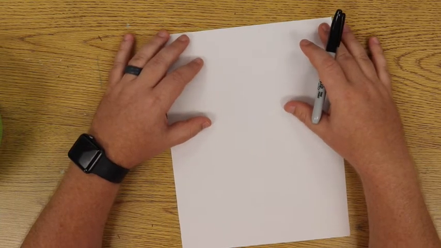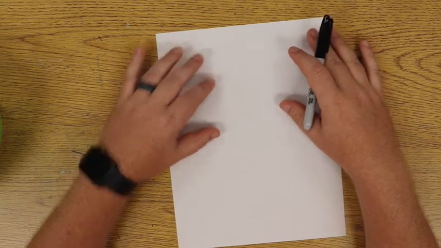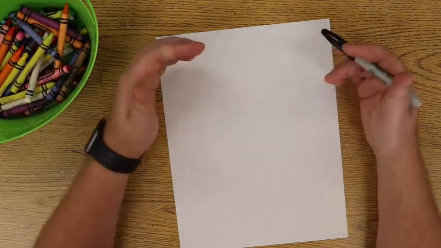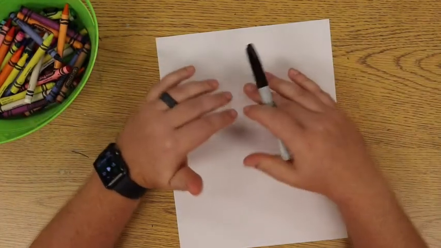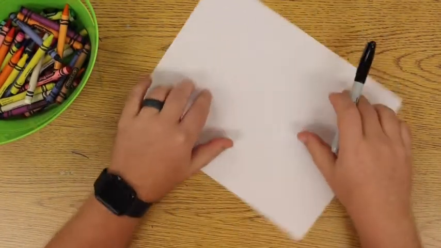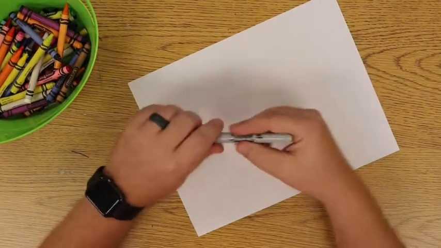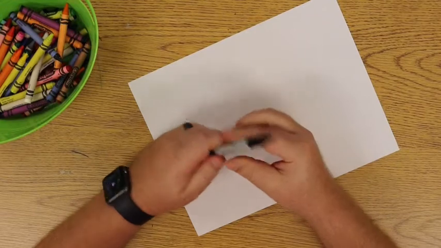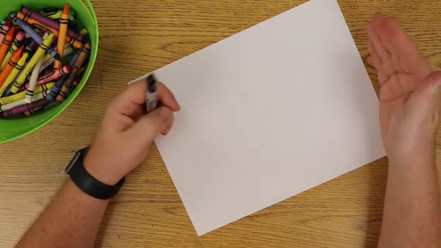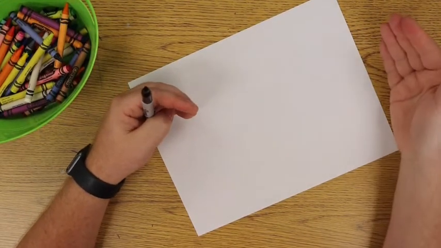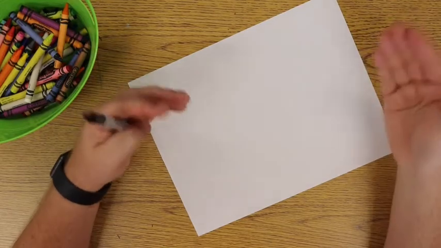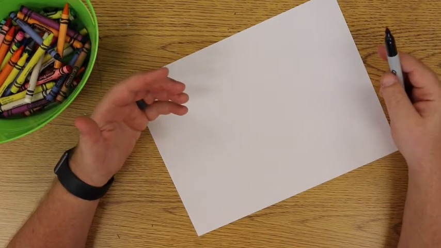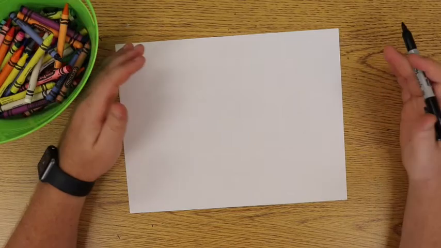We are going to learn about a very, very important part of art, and it is a line. Now, most of you, I'm sure, know what a line is, so this won't be new, but it's the first thing you need to know before you can really do anything else in art. If we don't have lines, we can't make shapes. If we can't make shapes, we can't draw pictures. So lines are really important.